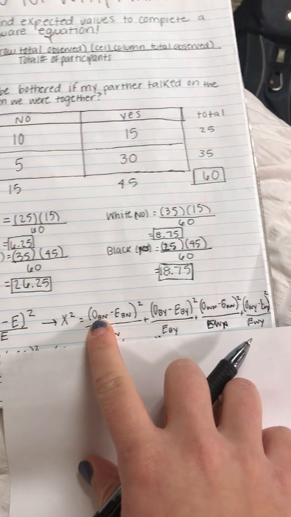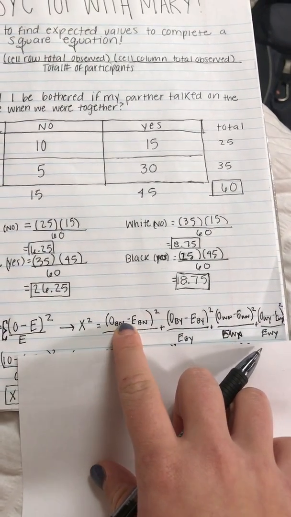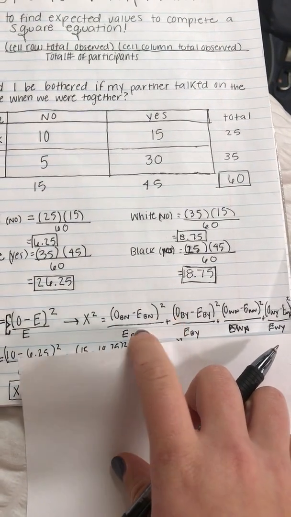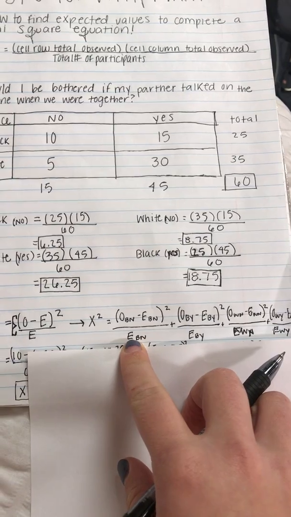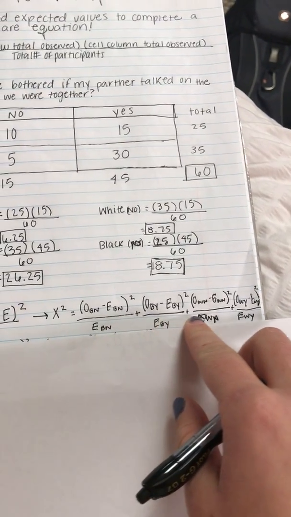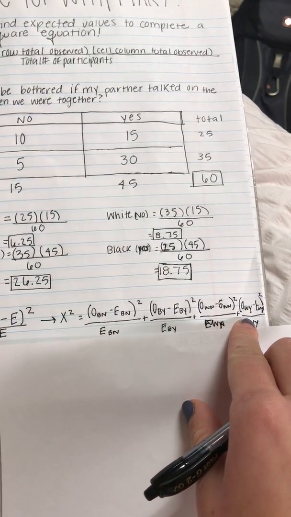This is what it would look like. Observed, black partners that said no, minus expected, black partners that said no, squared, divided by the expected black partners that said no. You would then do that for the rest of the partners.